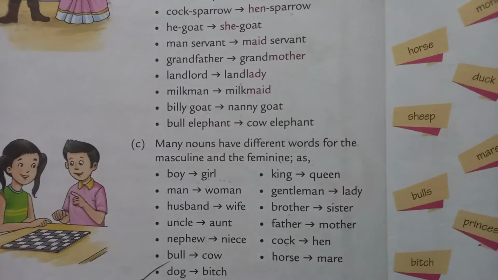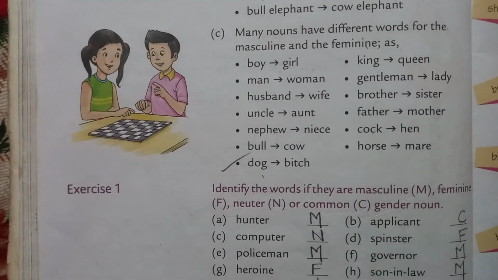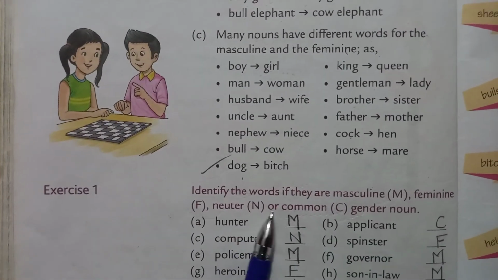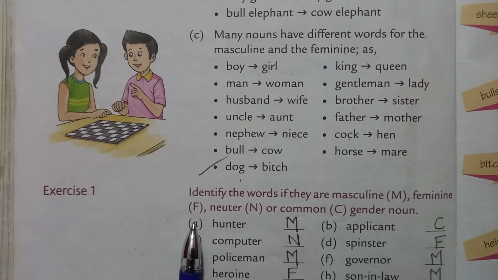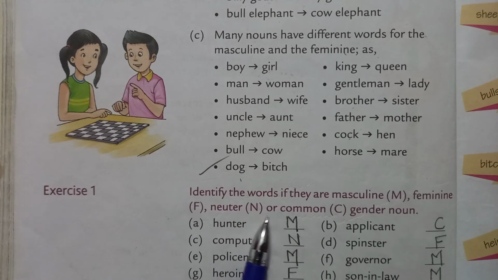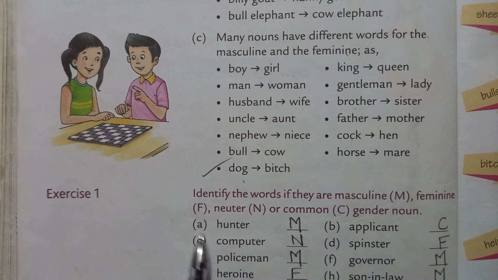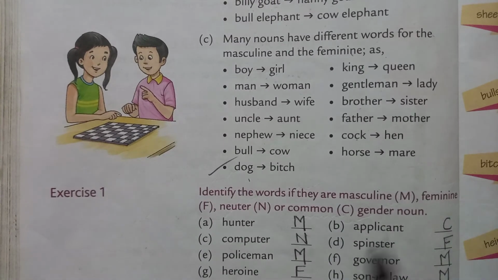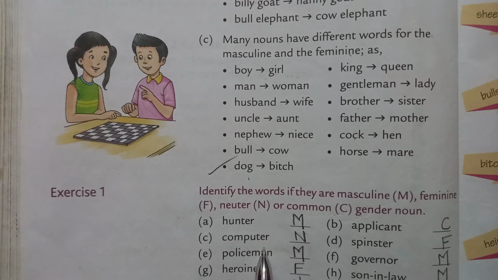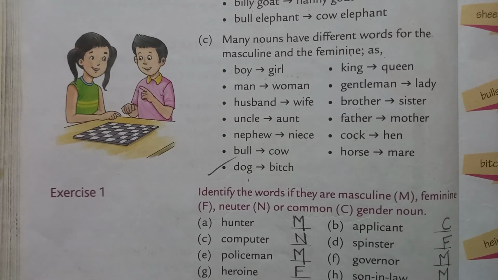Now see exercise 1. In this you have to identify the words, whether they are masculine, M, feminine, F, neuter, N, or common, C, gender nouns. You have to identify the words and write whether they are masculine, feminine, neuter, or common gender.